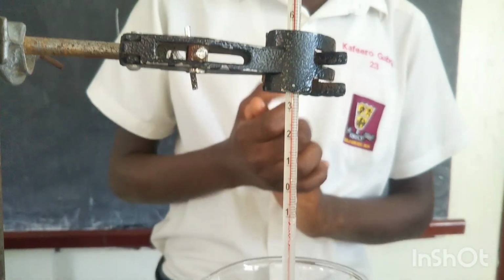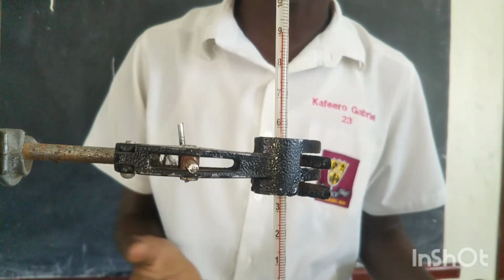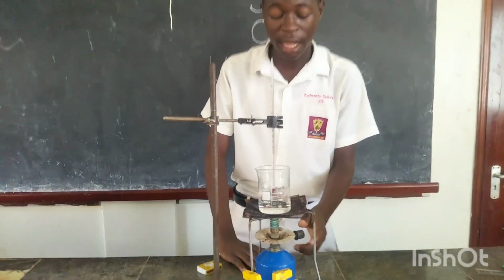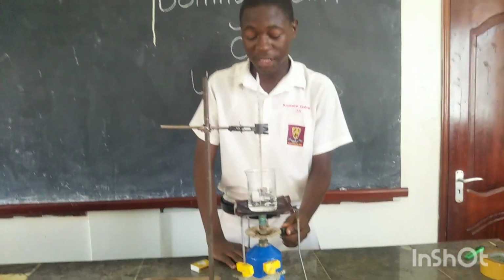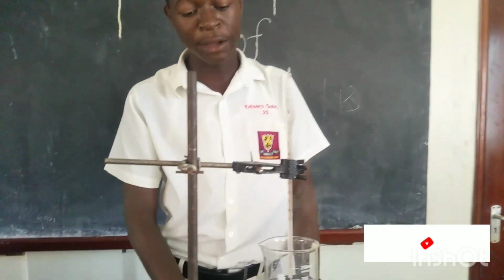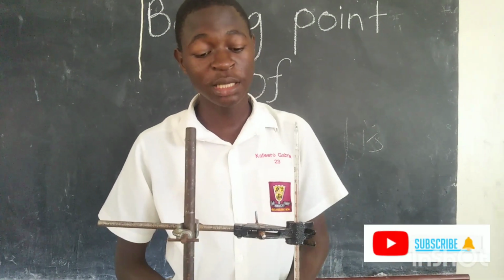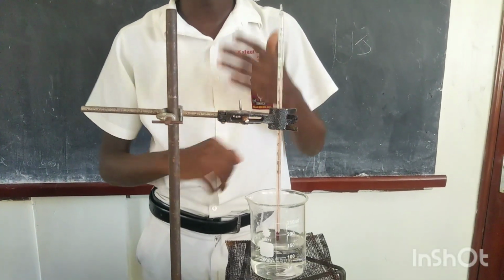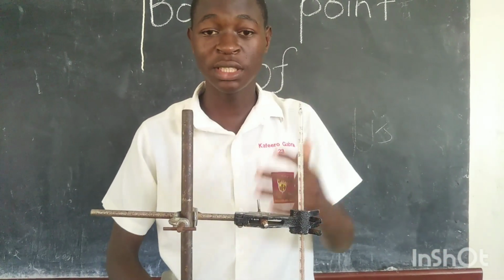Yeah, so you can see. That's how our experiment has ended, by determining the boiling point of water. And you have determined the boiling point of water. As I told you, when you are determining the boiling point of water, you need to increase the temperature, because the more the temperature increases on a substance, the more the temperature of the substance also increases.